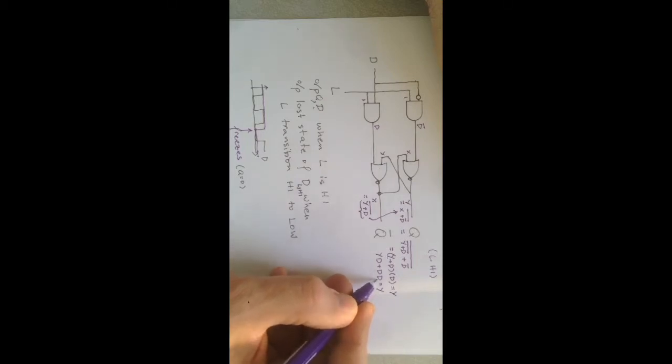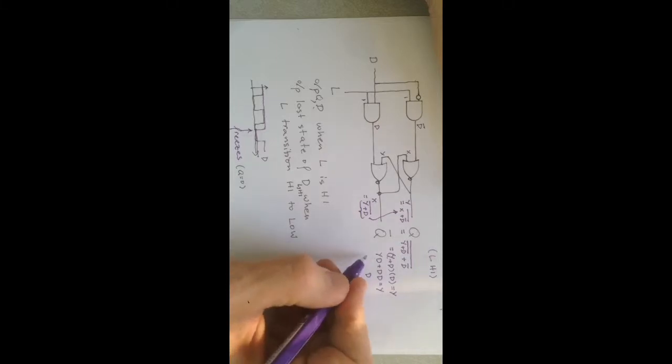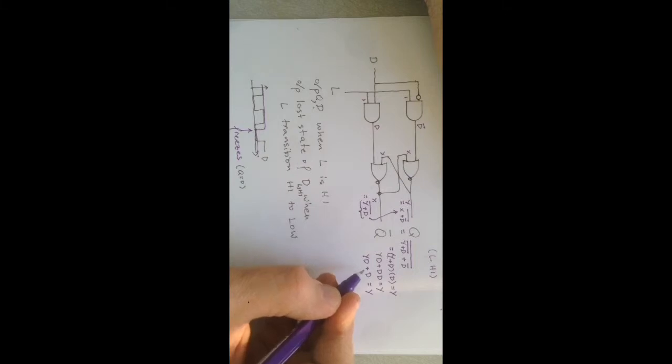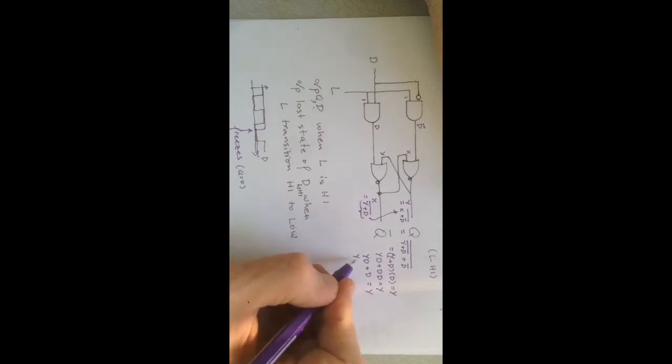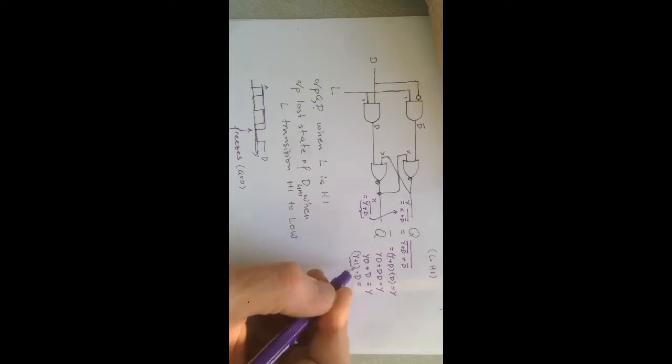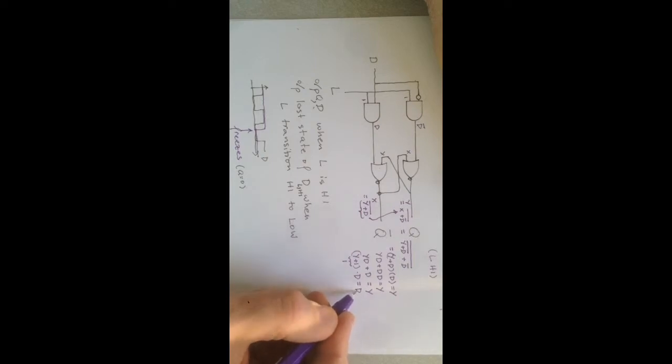So if it's 0, it'll be 0 and 0, and you'll get 0. If it's 1, it'll be 1 and 1, and you get 1. So that'll just be D. And then here you'll get YD. And now the D will distribute out, and you get (Y plus 1) ANDed with D. But Y plus 1, anything ORed with 1 is always going to be 1, and 1 and a number is always going to just be the number. So that means that Y is equal to D.